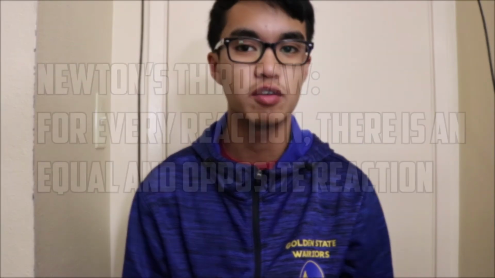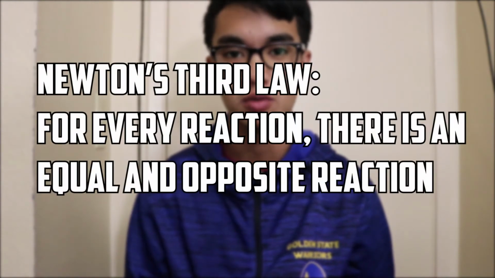Now let's discuss the conservation of momentum. The conservation of momentum is much like Newton's third law, where every action has an equal and opposite reaction. In the conservation of momentum, the momentum of each object prior to a collision is equal to the total momentum of the objects after the collision. I think this example will help visualize that concept.